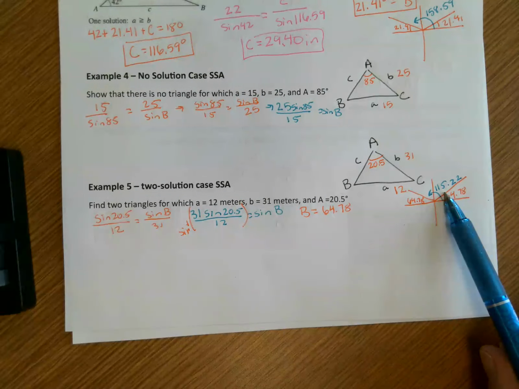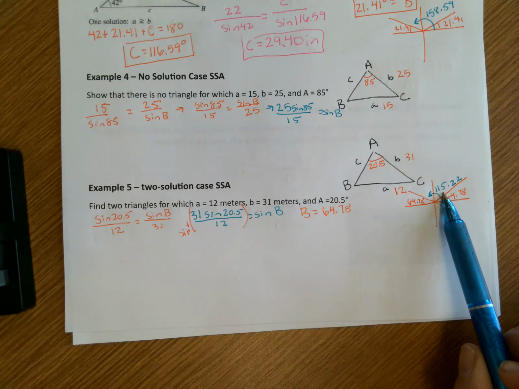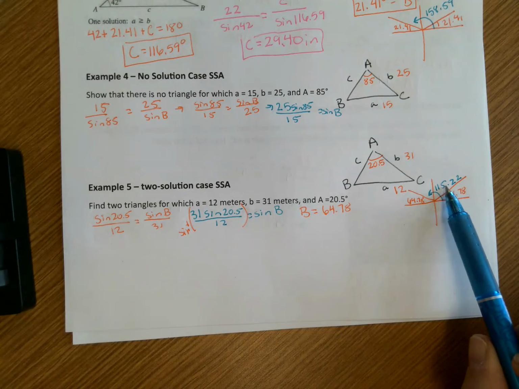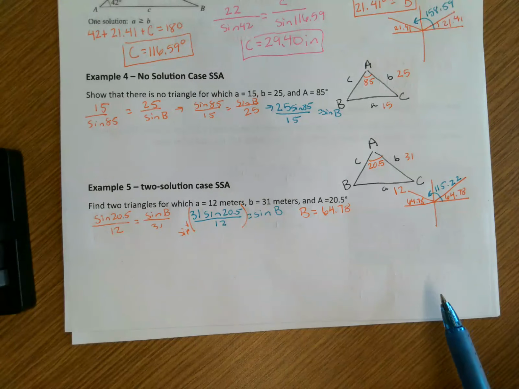We know that 115.22 plus this other angle. So if I do 115.22 plus 20.5, that is 135. So I know there's going to be two cases because I know that I can find another angle there that could add up to 180. So at this point, you're going to have two cases for the remaining information.